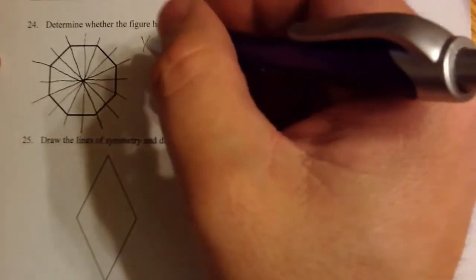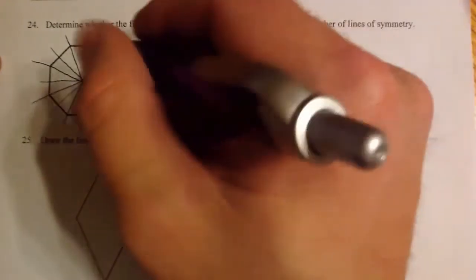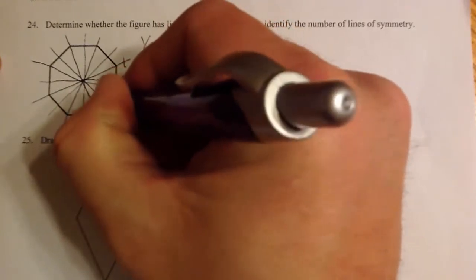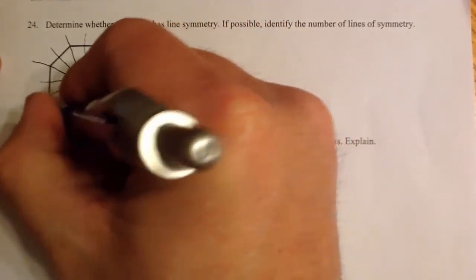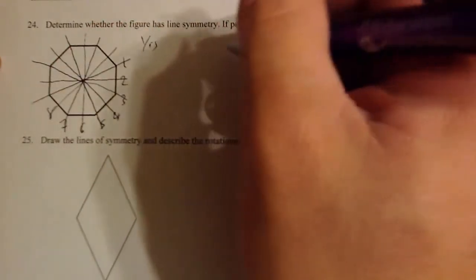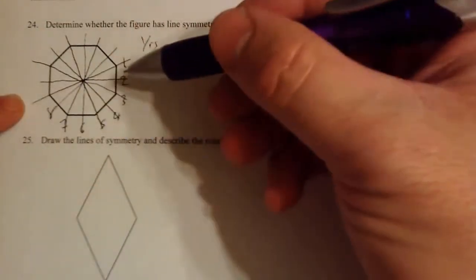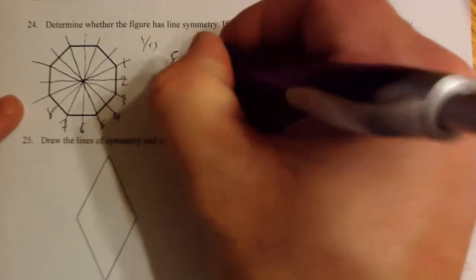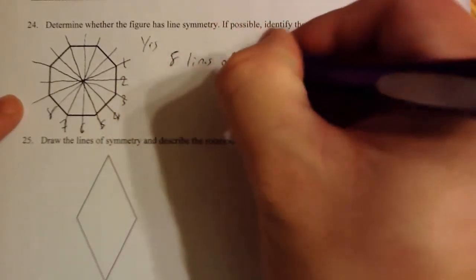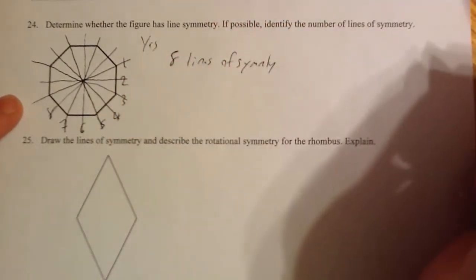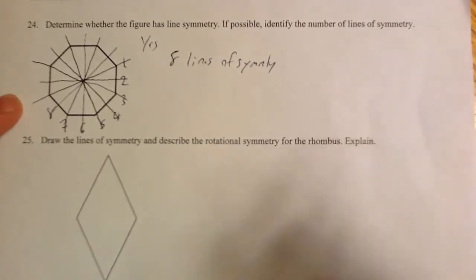Alright, so how many lines did I just draw? Let's count. 1, 2, 3, 4, 5, 6, 7, 8. I'm going to stop counting there because that was my first line. Everything else was repeating after that. So 8 lines of symmetry. And that's all the question asks for.